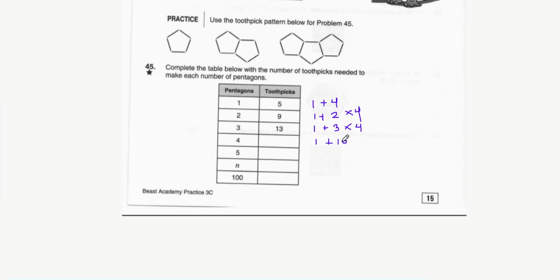1 plus 16 is 17. 1 plus 20 is 21. n times 4 plus 1.